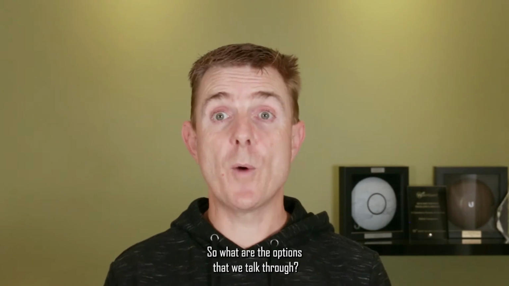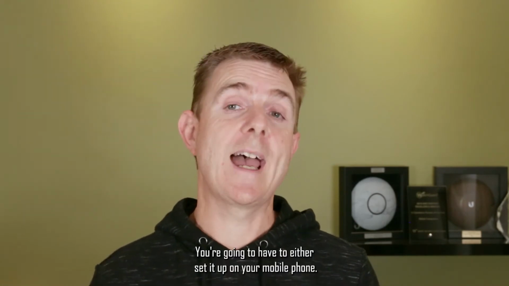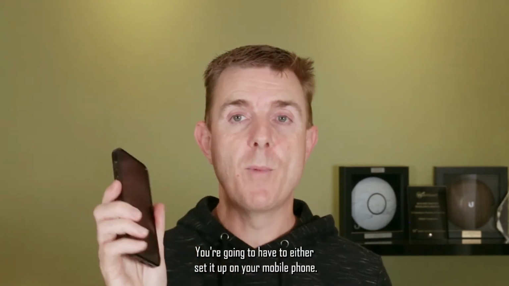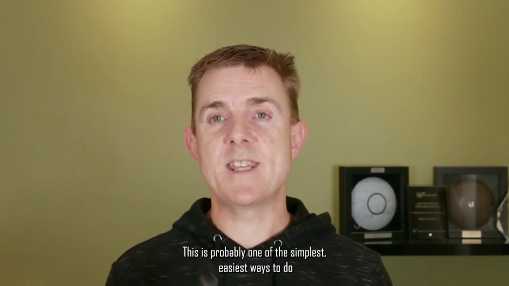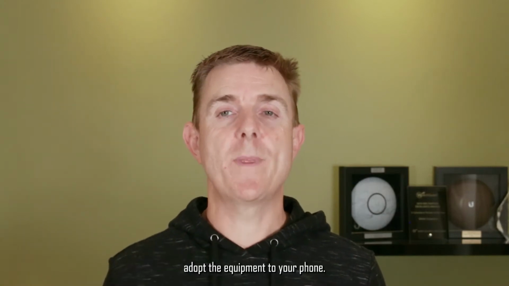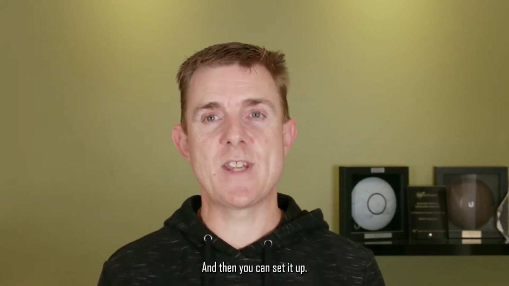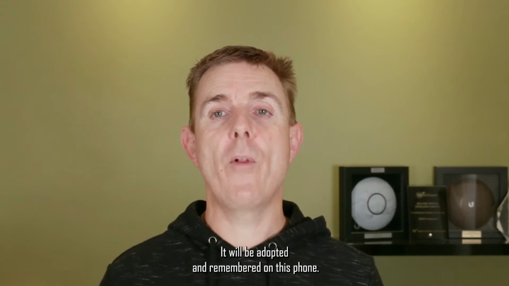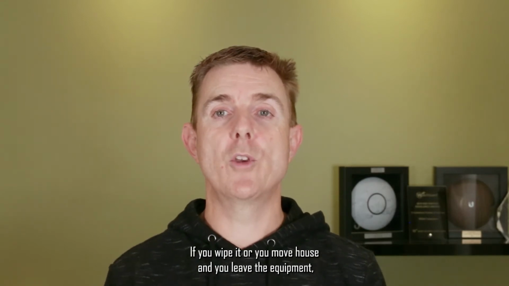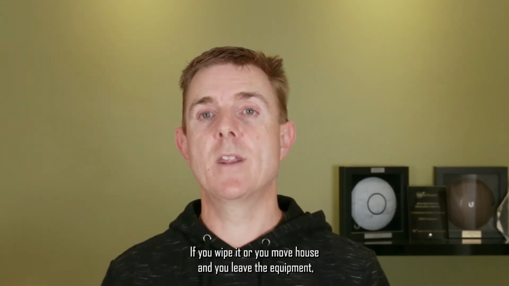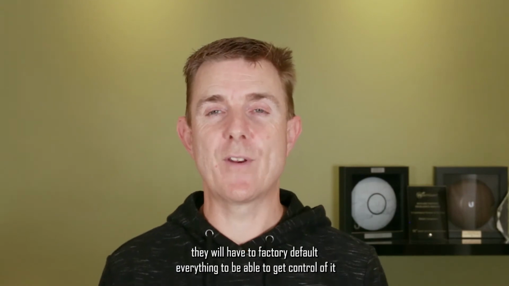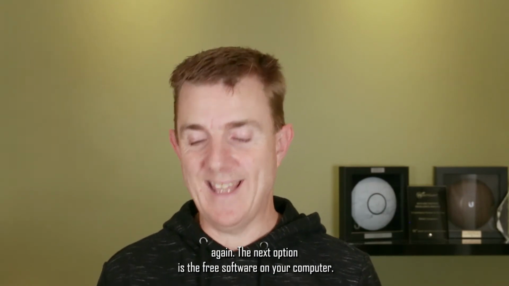So what are the options that we talk through? You're going to have either set it up on your mobile phone. This is maybe one of the simplest, easiest ways to do it. Adopt the equipment to your phone, and then you can set it up. It will be adopted and remembered on this phone. If you wipe it or you move house and you leave the equipment, they will have to factory default everything to be able to get control of it again.